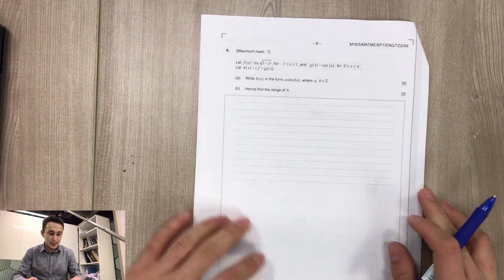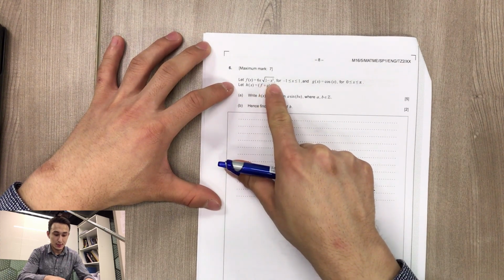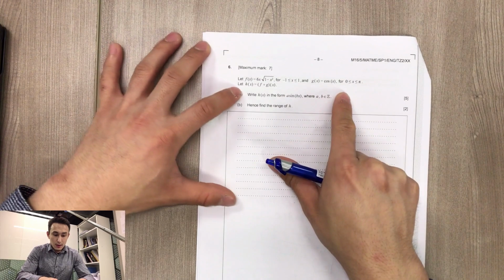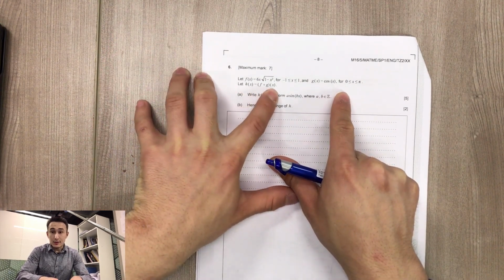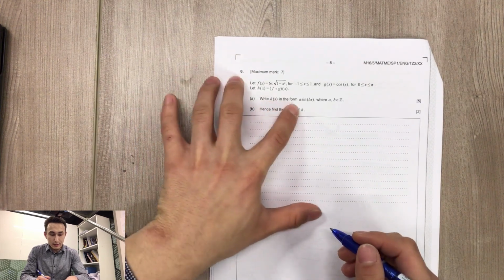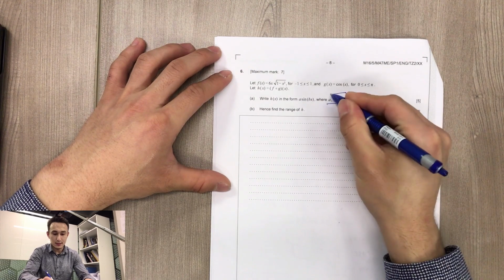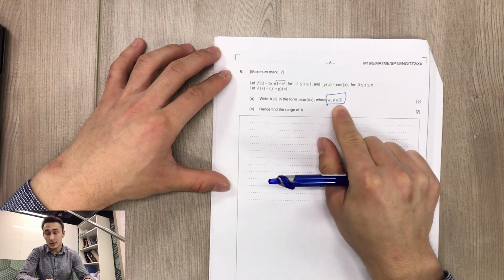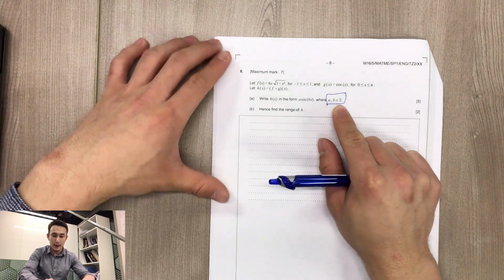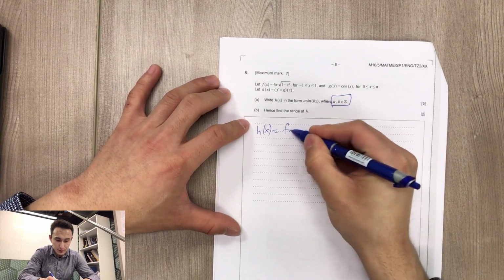Okay. So question 6. Let f(x) be equal to 6x root 1 minus x squared for x between minus 1 and 1, g(x) = cos x, h(x) is f of g(x). Now this is a composite function, so part A, write h(x) in the form a sine bx, where a, b are elements of Z. So this notation here means a and b are integers. Integers are numbers like 1, 2, 3, 4, 5, or minus 5, minus 6, minus 7, minus 10, and so on. Okay? So h(x) now is equal to f of g(x).